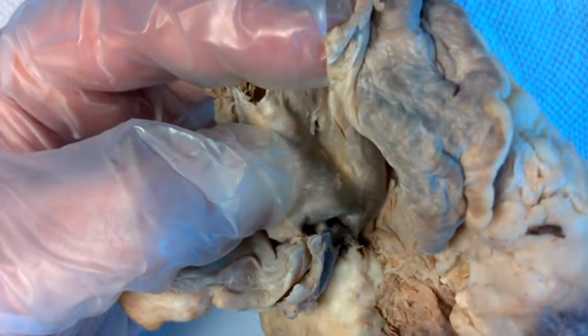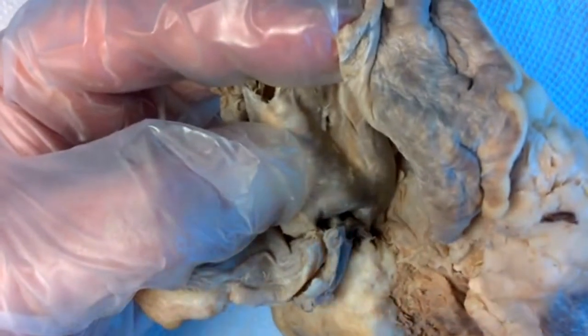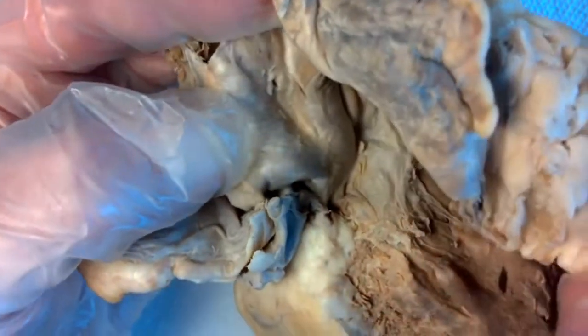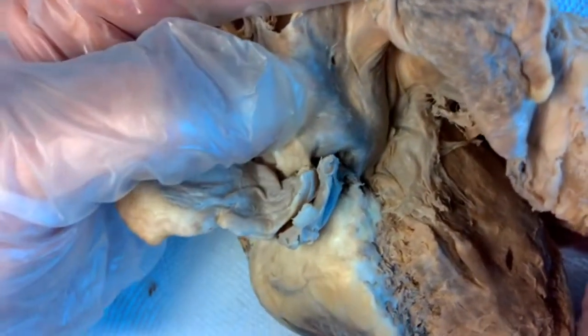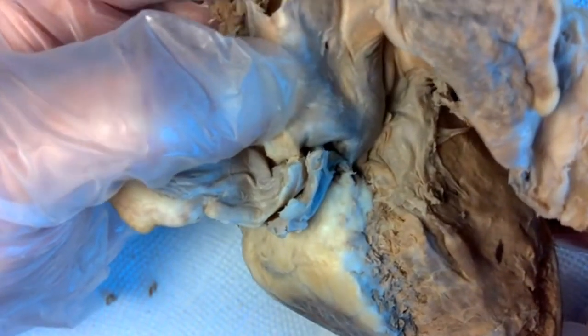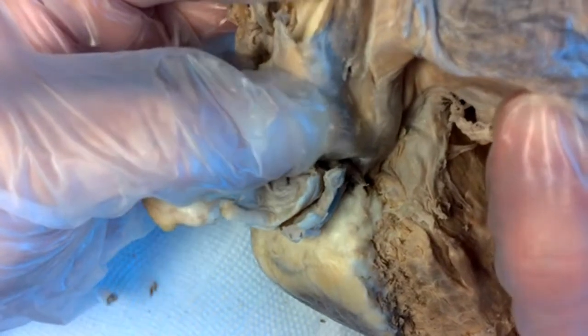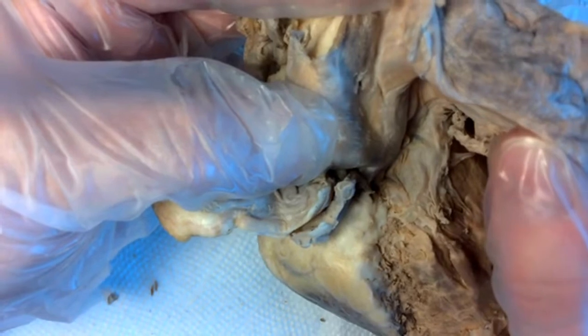So we can bypass going all the way through the heart to the lungs and back to the heart and out again. We can just bypass that and go straight to the left side of the heart. If that doesn't close off shortly after birth, doctors can go in there, put a little mesh over that and close it off so that there isn't oxygen poor blood circulating around the body.